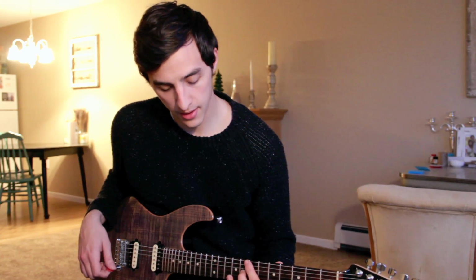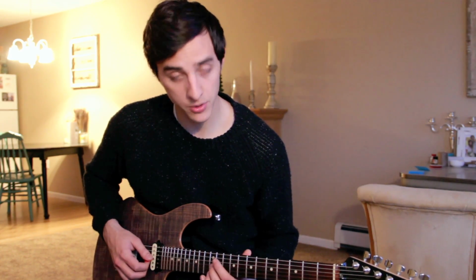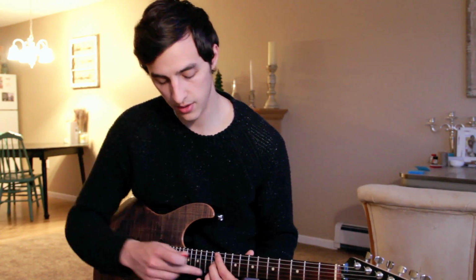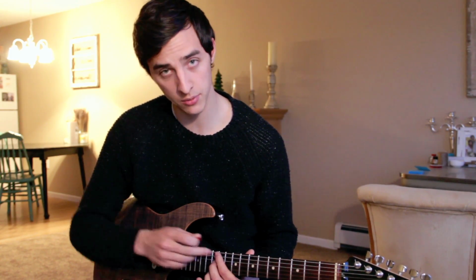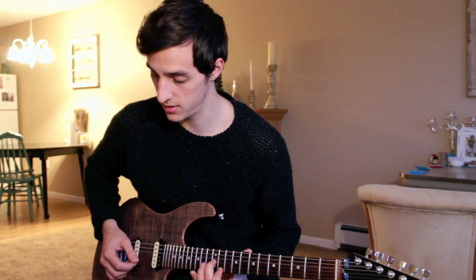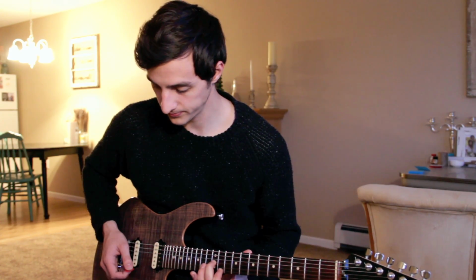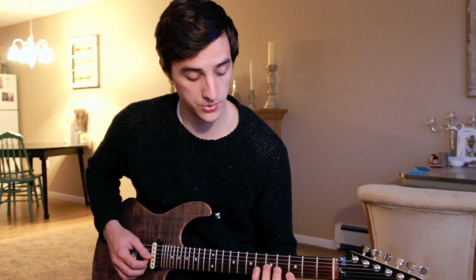Okay, and then we are going to go up to the next shape, which was this. The major third was on top, so I'm going to replace that with my pointer, 1 fret down. Okay, and then we have all those shapes there.